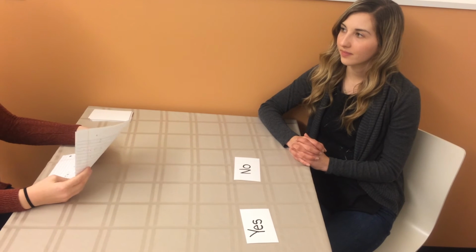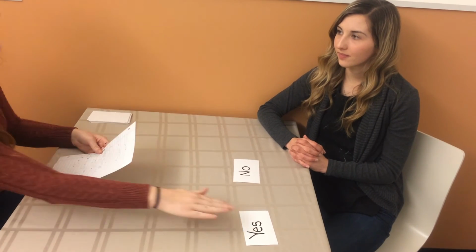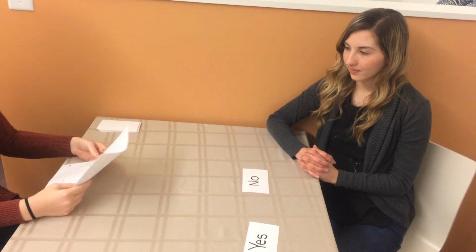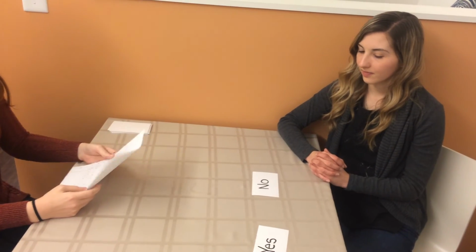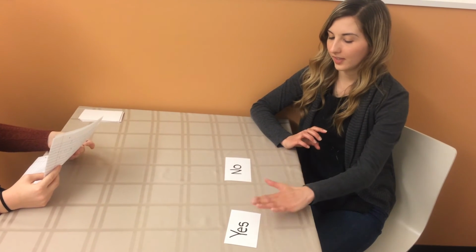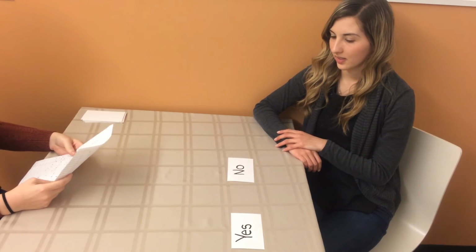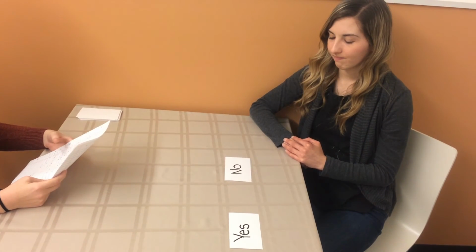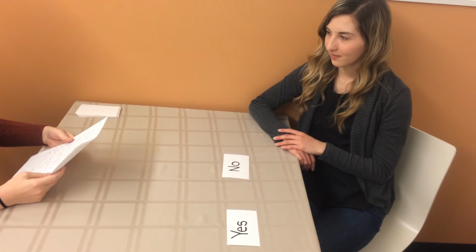So now I'm going to read some sentences to you, and I want you to tell me yes if the sentence makes sense and no if it doesn't. The first one, the farmer drives the tractor. Yes. Great. Next, the teacher drives a tank. No. Good job.